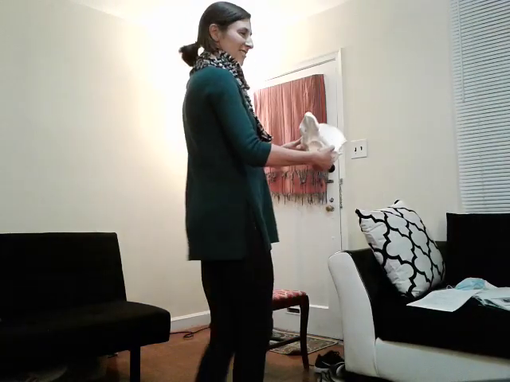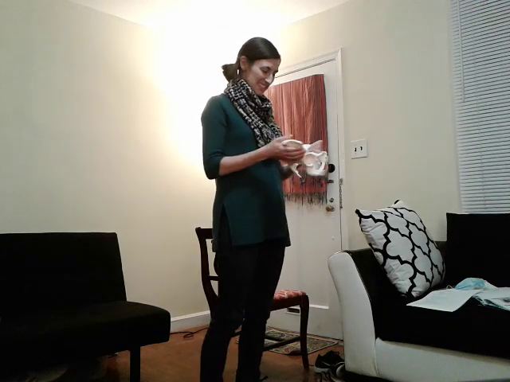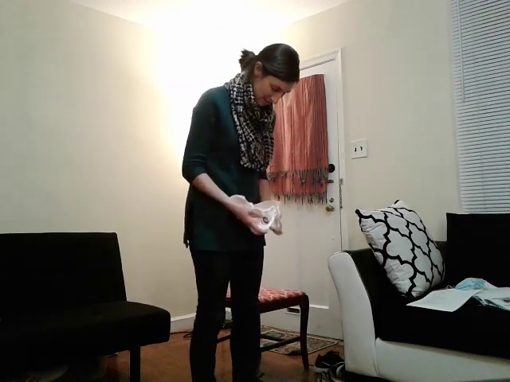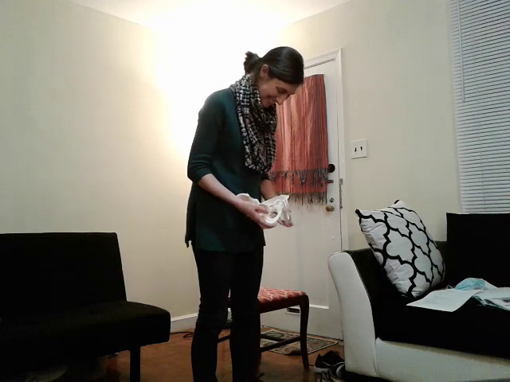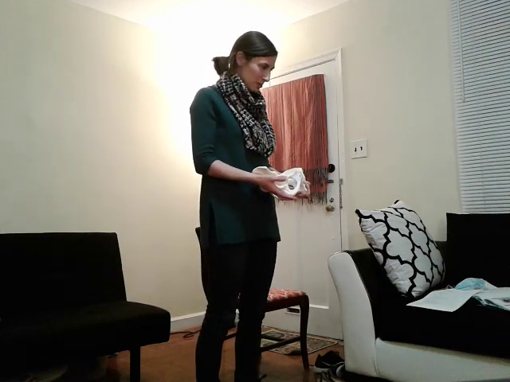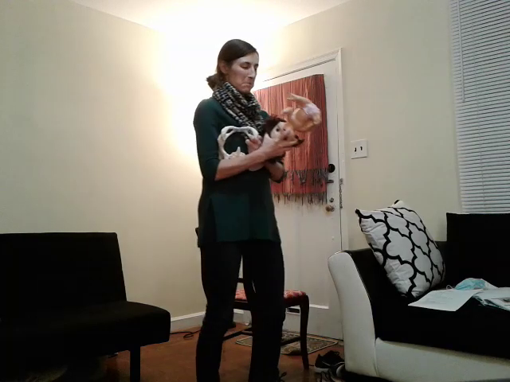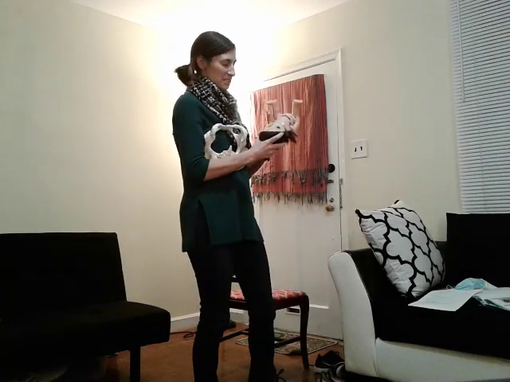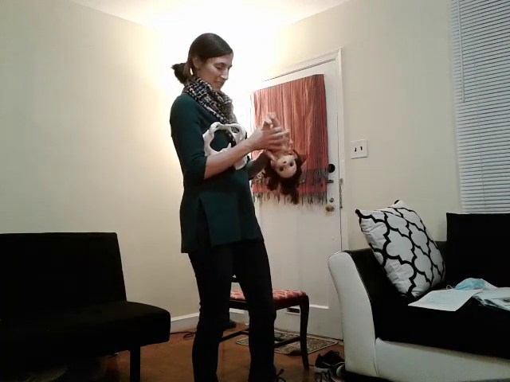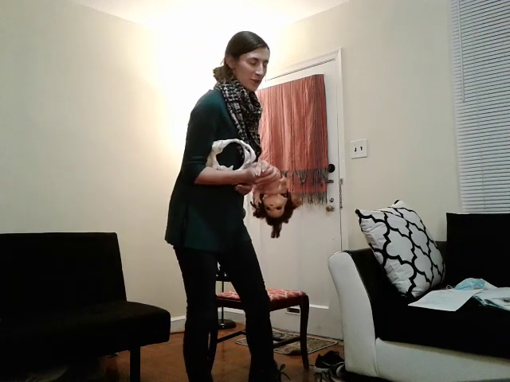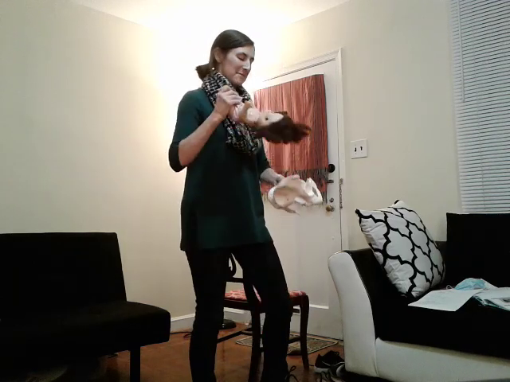Okay, finally got my pelvis here, and this is obviously not to scale, and it didn't come with a baby doll. So the baby doll that I got is not bendable. I borrowed this from a friend, so this is not gonna work. And Chris says the shoulders don't fit, so I get to demonstrate shoulder dystocia.